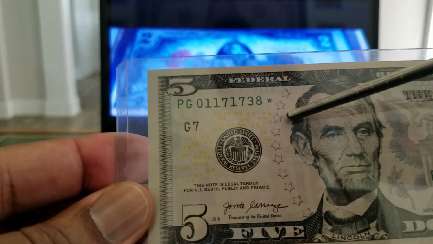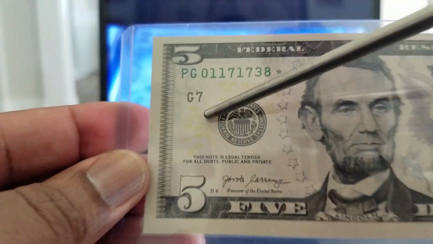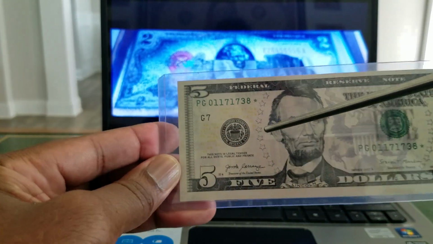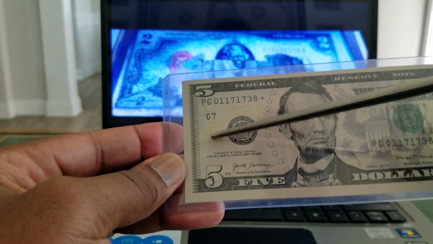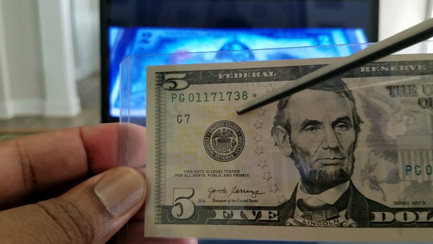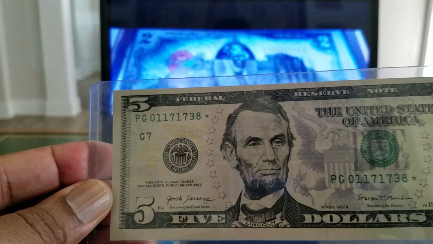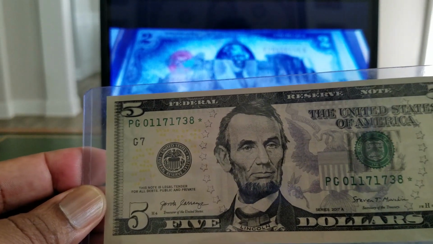All right, so these circles right here, that's 0, 5. It's not just some random numbers put up here. These 0, 5s actually form a star constellation, and the constellation is called Orion.